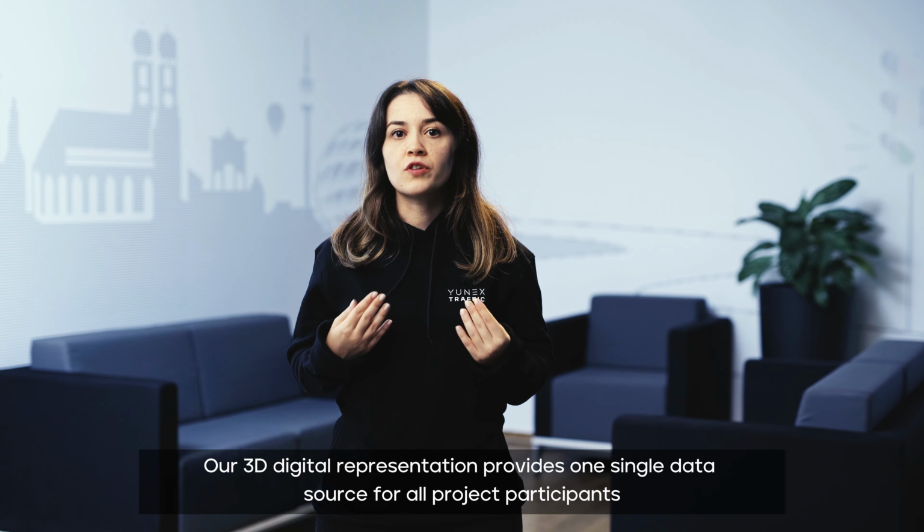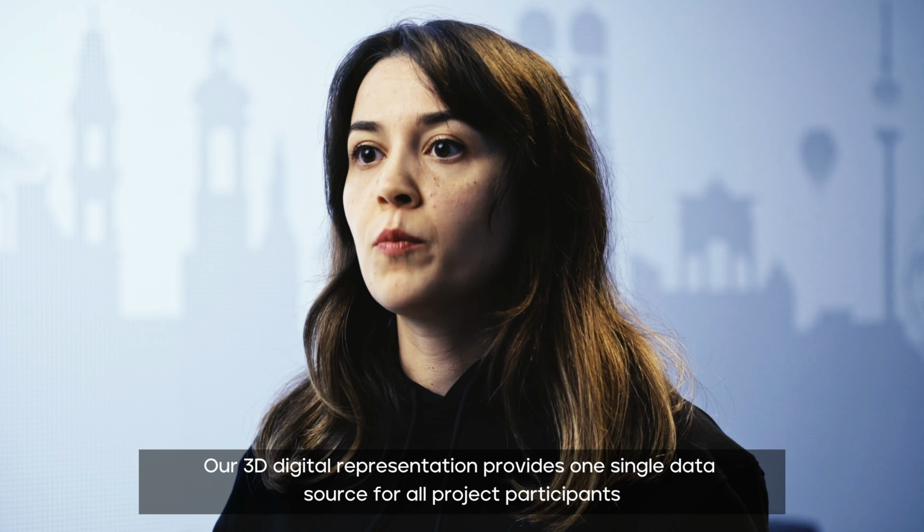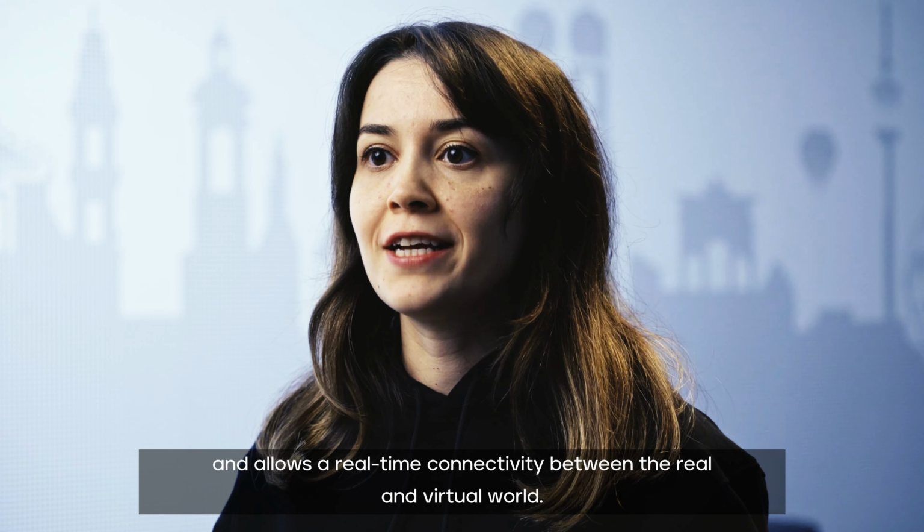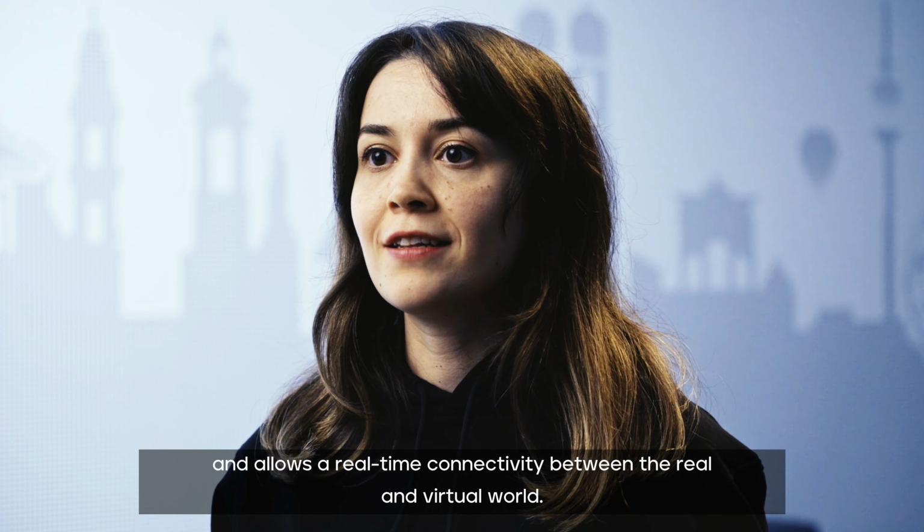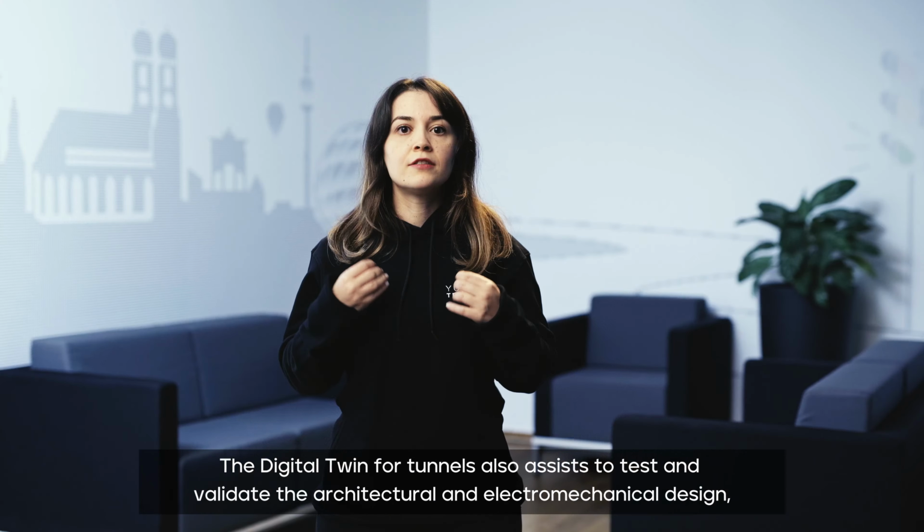Our 3D digital representation provides one single data source for all project participants to improve the collaboration and coordination between them. The digital twin extends the capabilities of 3D models and allows real-time connectivity between the real and virtual world. The digital twin for tunnels also assists to test and validate the architectural and electromechanical design, preventing costly errors before it is implemented in the real world.